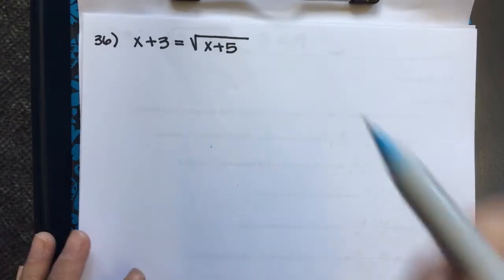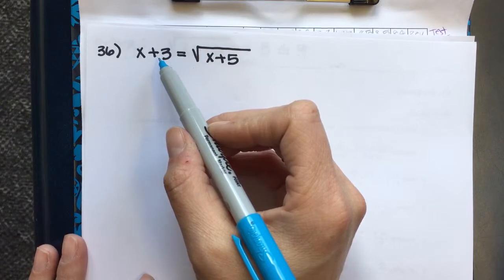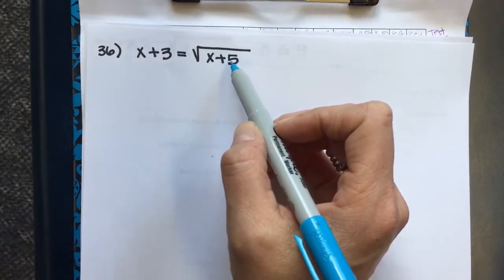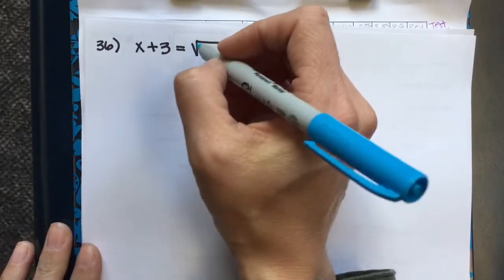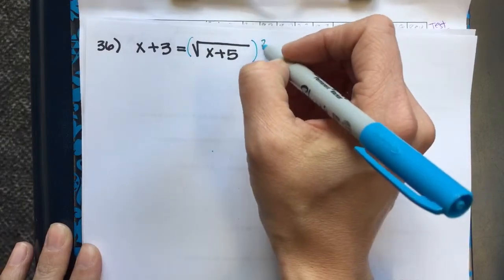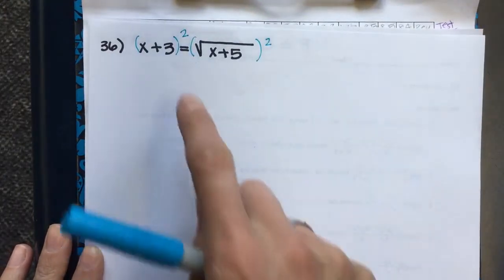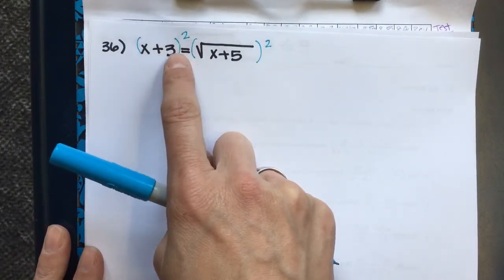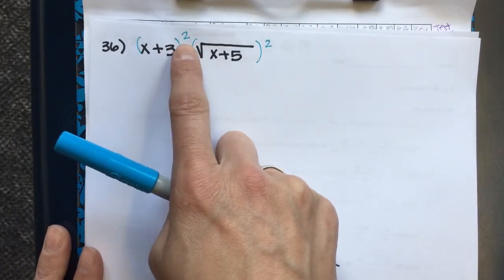I chose this one because it has a polynomial on the left-hand side. It has a binomial. So the radical is already isolated on this one. I don't need to move anything away. It's a second root, so I'm going to use the 2 for my exponent. Square both sides. This is the one, remember, that you cannot distribute the squared through. So you cannot just do x squared and 3 squared. Squaring it means that you're multiplying it by itself 2 times.